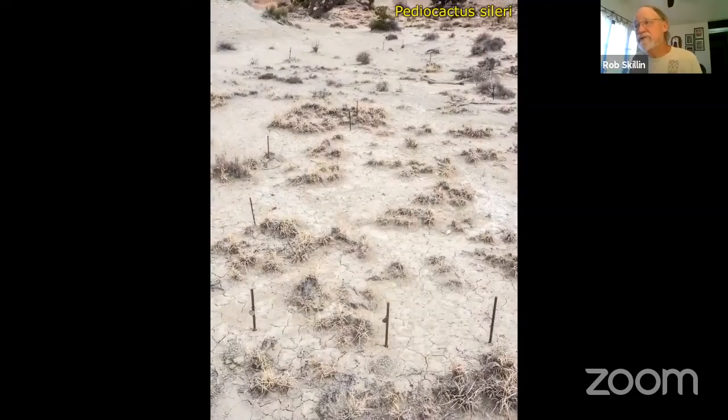Here's an overview of part of one of these monitoring sites. This particular site is about 1/3 of an acre, and it shows an example of a very dense colony of these plants. They're spaced about 10 to 15 feet on average, and this is a very healthy population. There's about a dozen plants in this photograph here. It's just part of that monitoring site.